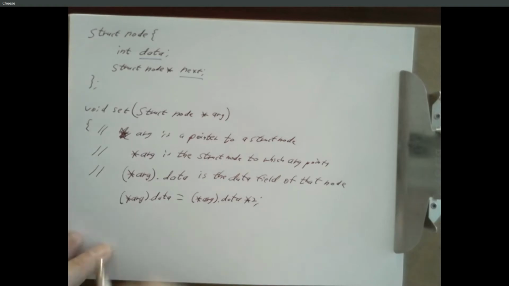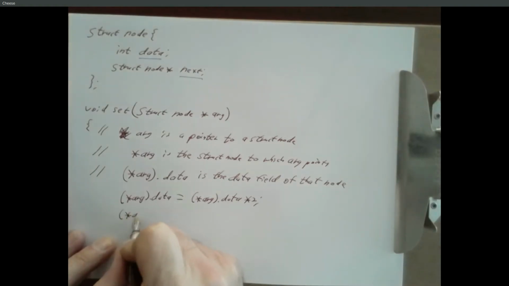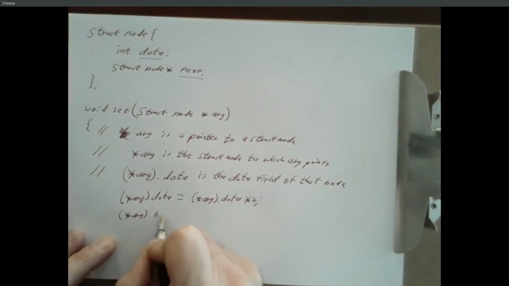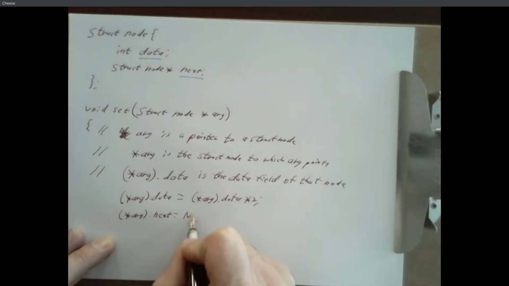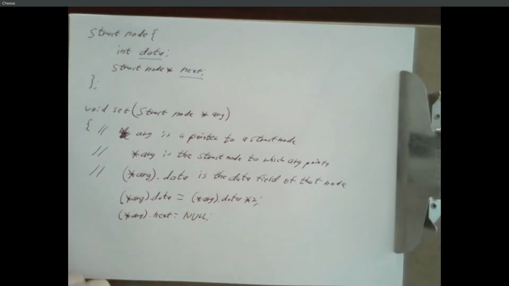And if we want to set the next field to null, it's just that. That seems deceptively simple. It's going to get even simpler. But yeah, that's all there is to the ODP, basically.